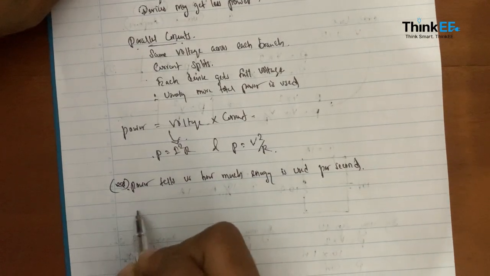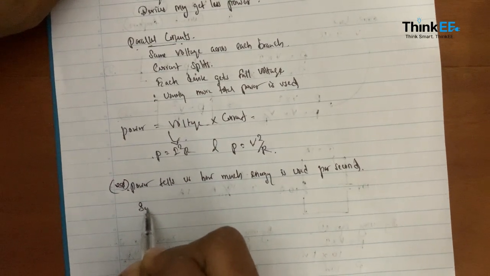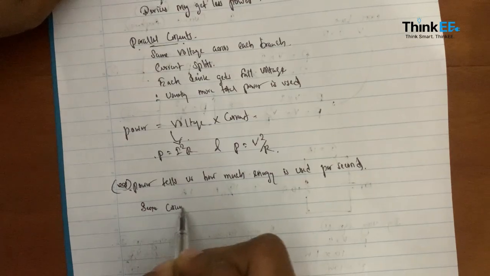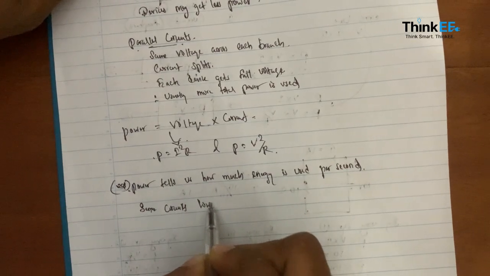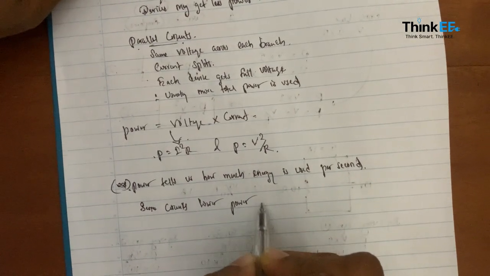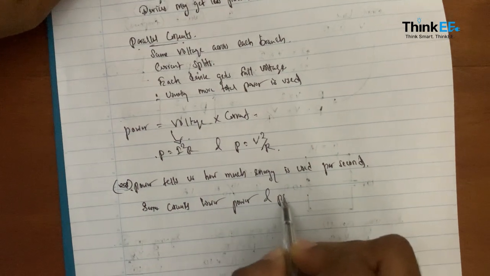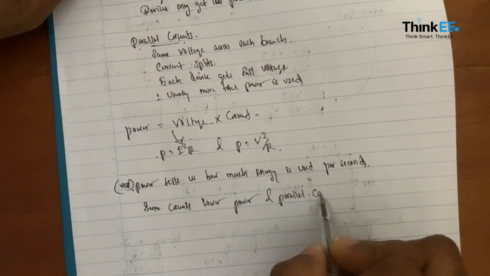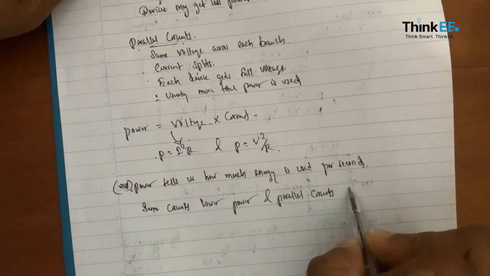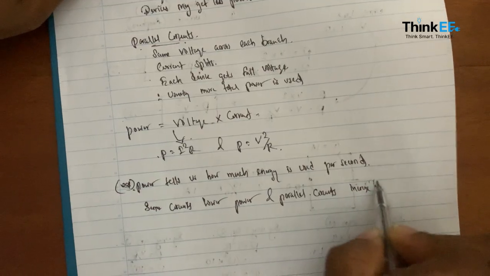And at last we have learned series circuits lower power and parallel circuits increase it.